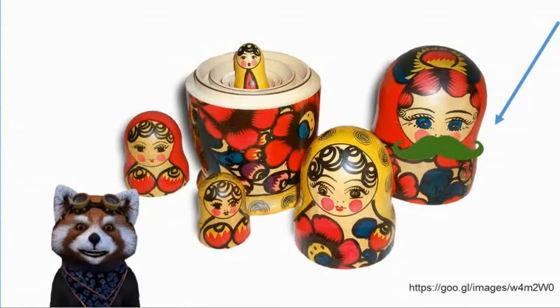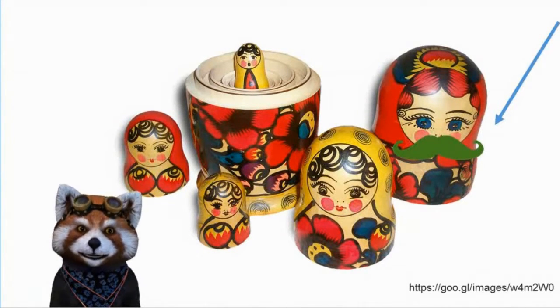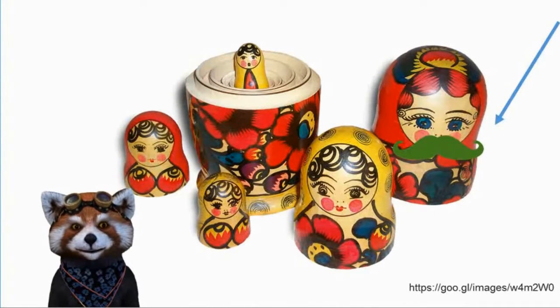By limiting who has access to the doll, it limits the effect of any change made. So if someone puts a mustache on the outside of the doll, the other dolls don't change. The same goes for every package of code. A person must have permission before they can access or change any of the packages.